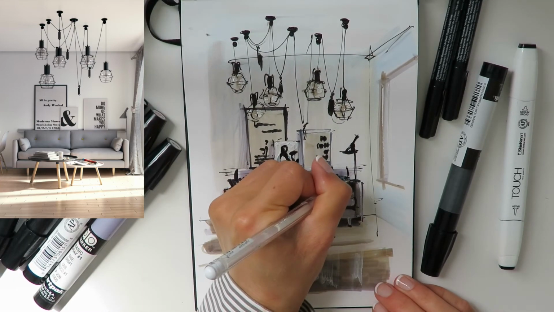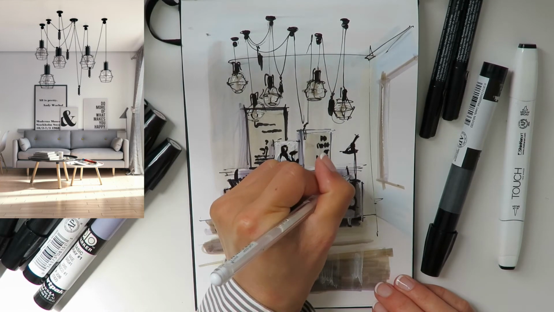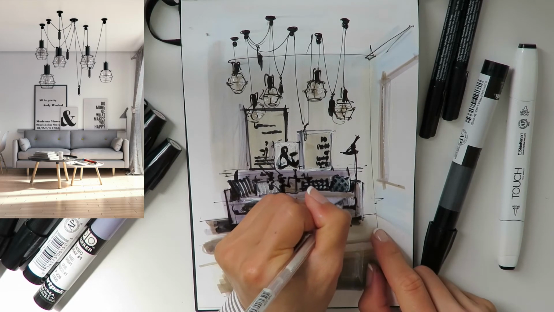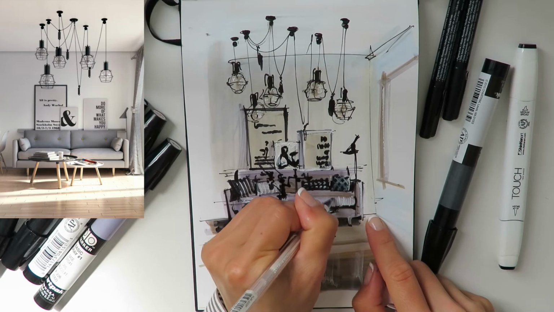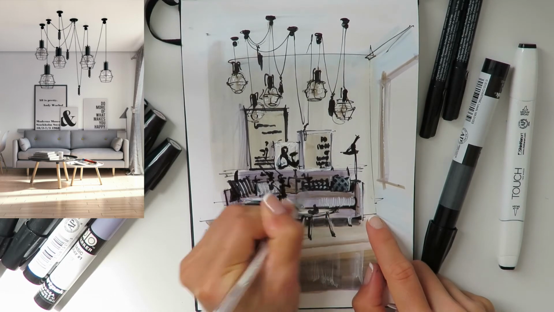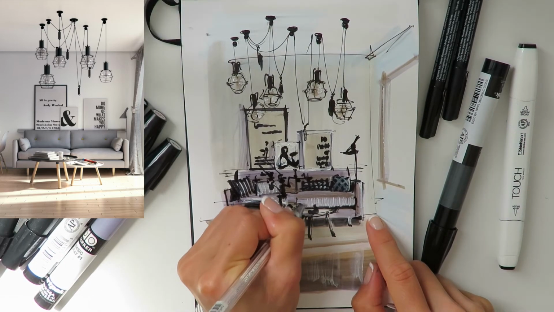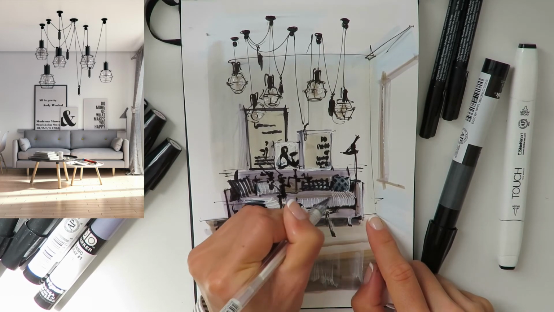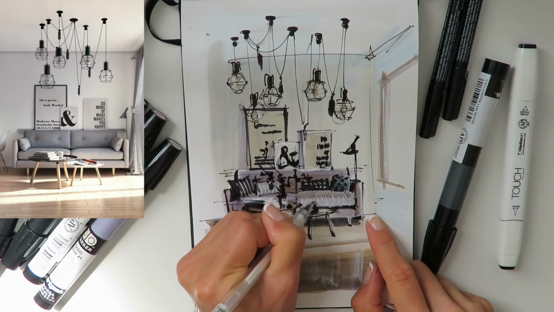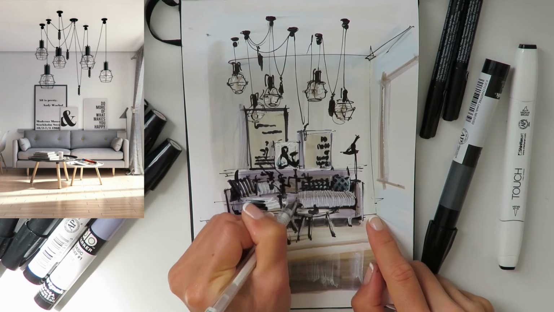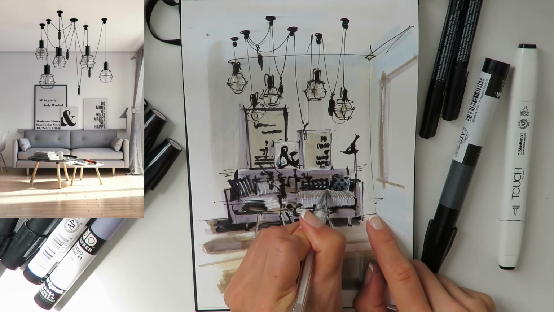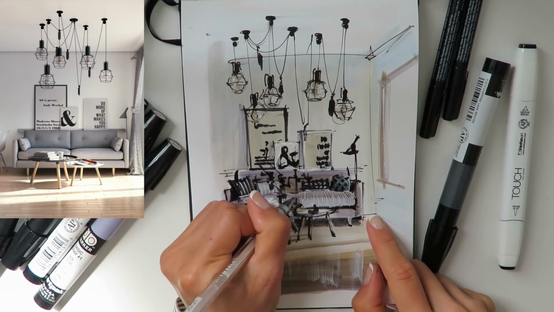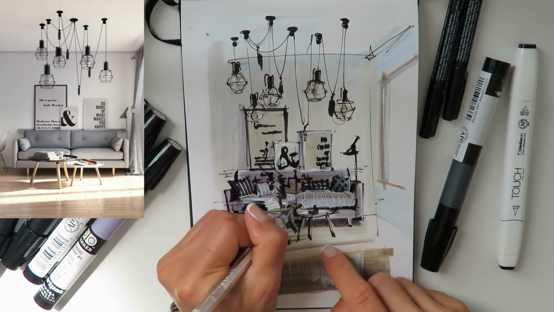And these warm textiles add another layer of texture to the space. And talking about texture, I decided to add more of this texturized effect to the sofa. I will do it with my whitening gel pen. After that, I will give it some time to dry, and then I will put an additional layer of my gray marker on top of it.